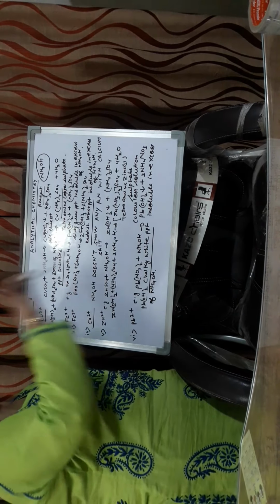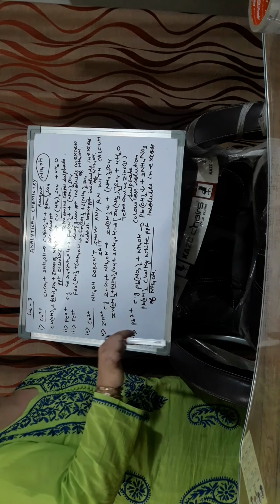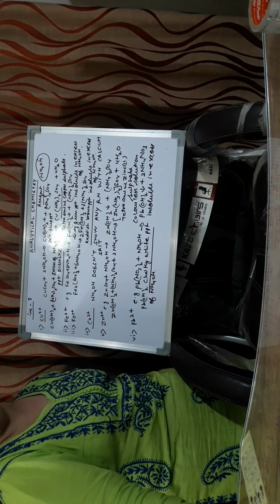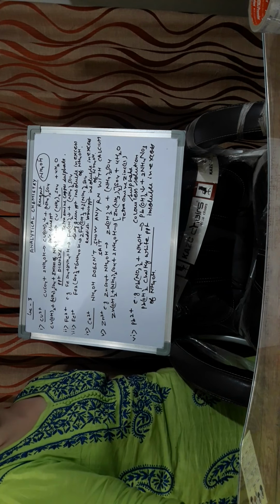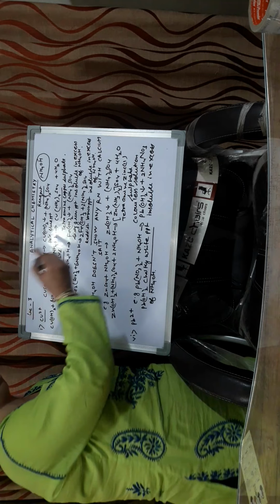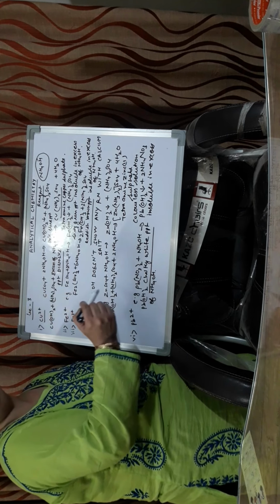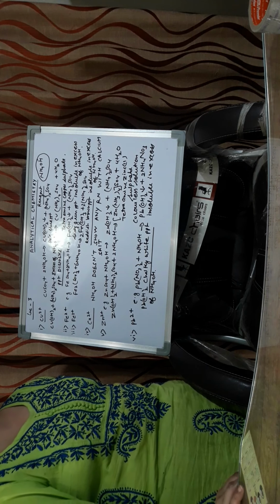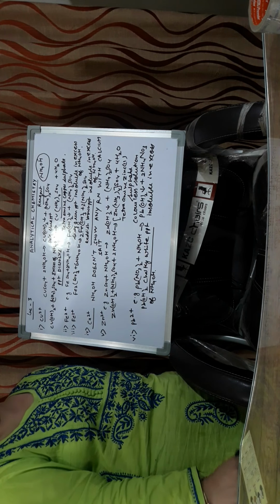And if you add a little more into this, then it will give a dark blue solution. It means the precipitate will get dissolved. This is a very important observation which is not there when we use sodium hydroxide solution or potassium hydroxide solution.